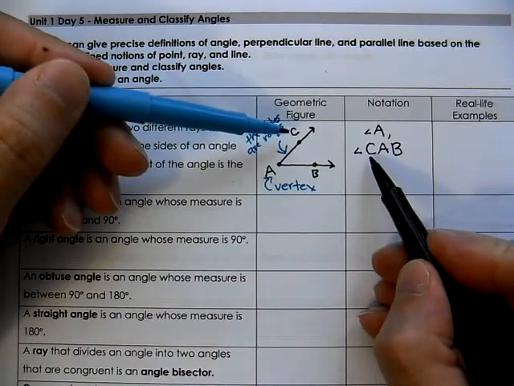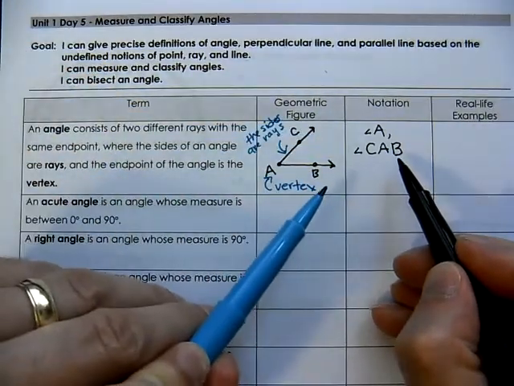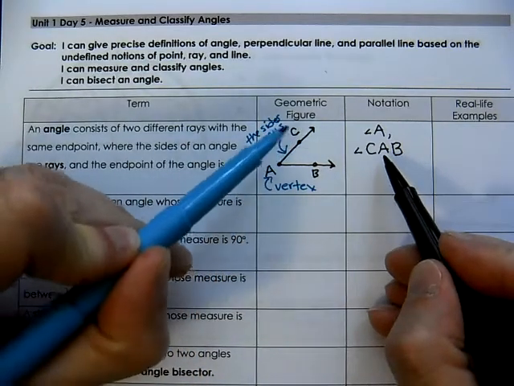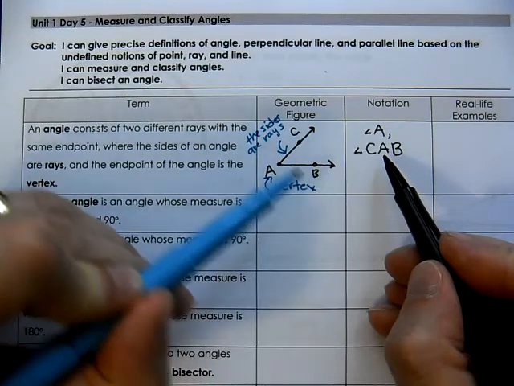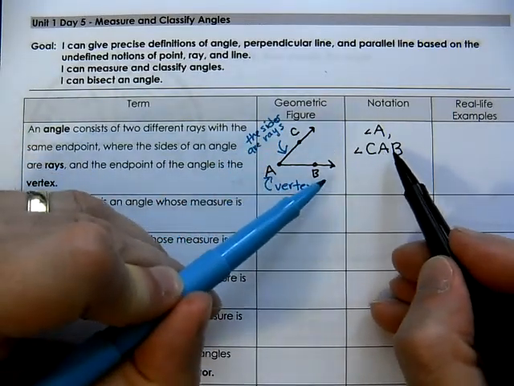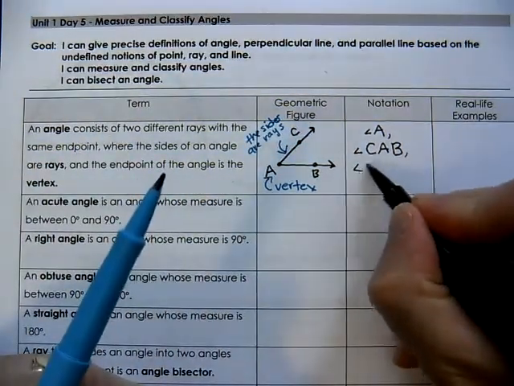So the letter C is on one side of the angle, the letter B is on the other side of the angle, and the vertex is smack dab in the middle. So it's like you're starting at C and kind of working your way around those 3 letters. So angle CAB. Or we can go in reverse order. We can call it angle BAC.